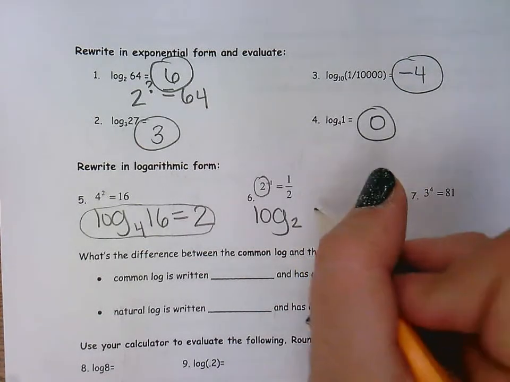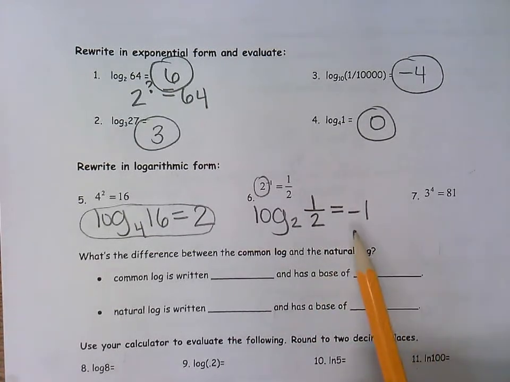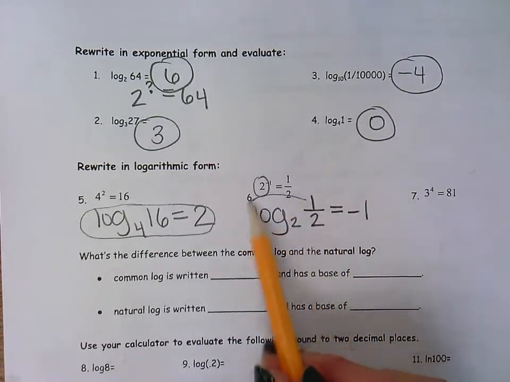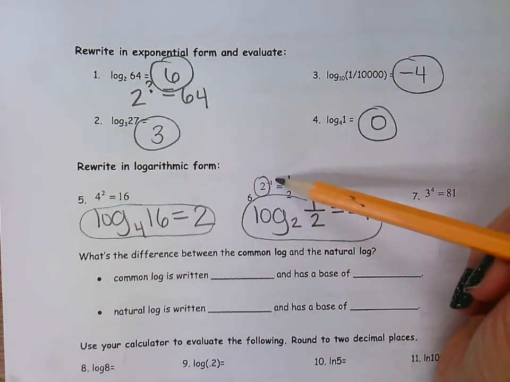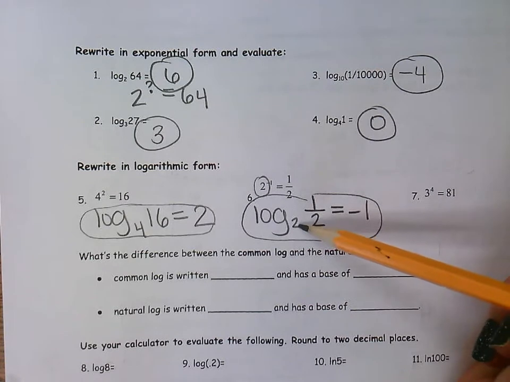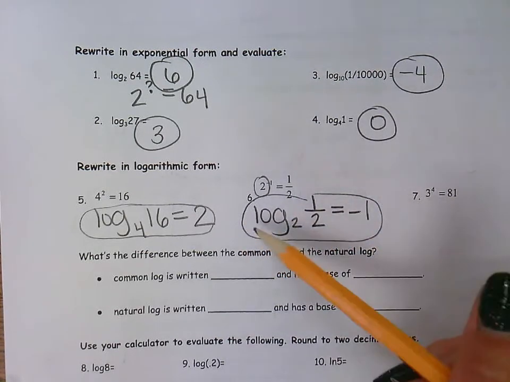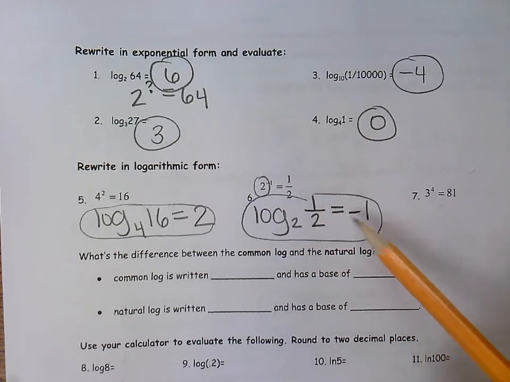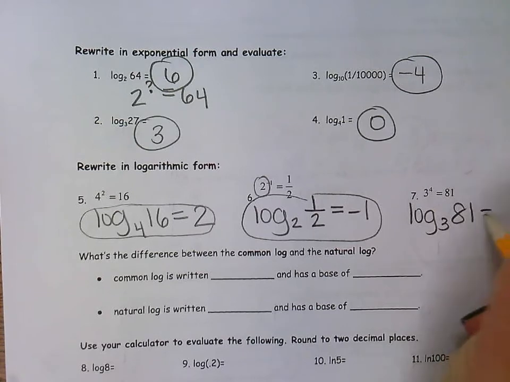And then the number 1/2 is a full-size number and negative 1 is a full-size number. So there's no exponent when you write a log. There is a superscript up here, a subscript down here. So this should all look like full-size numbers. So log base 2 of 1/2 equals negative 1. And then the last one would be log base 3 of 81 equals 4.